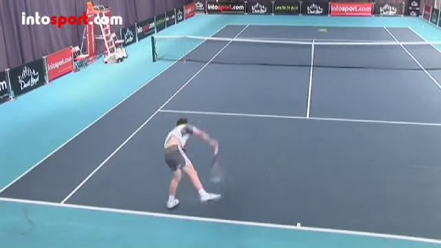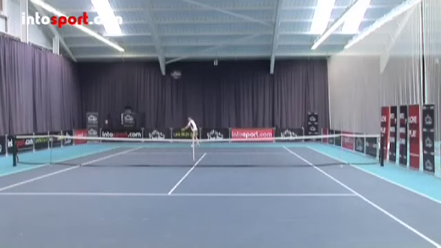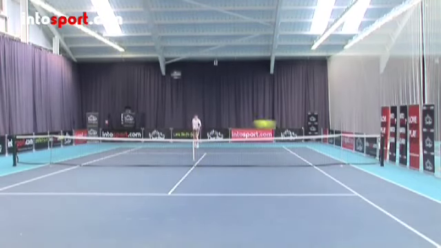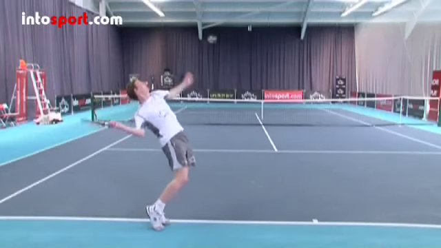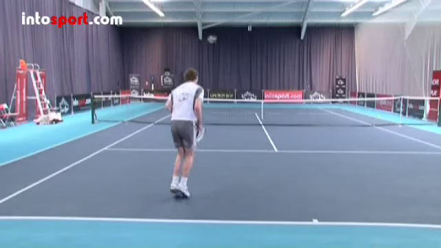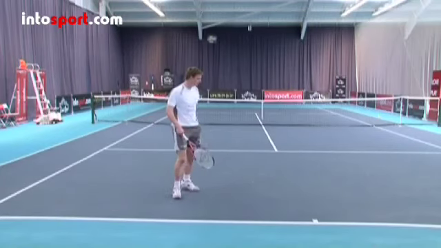Now let's look at the topspin serve. The topspin generated on the ball means the ball crosses the net at a higher trajectory, drops sharply, and then bounces up at the receiver. This makes it difficult for the receiver to return because the ball moves quickly out of their comfortable hitting area.